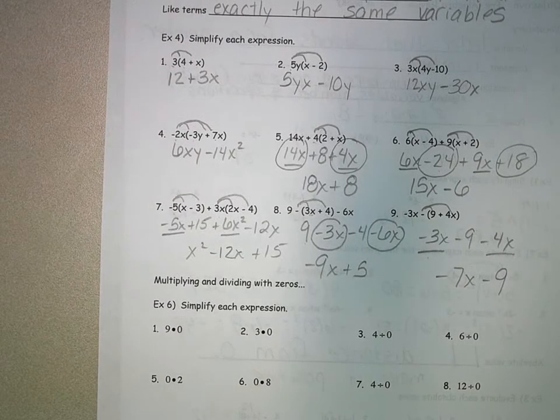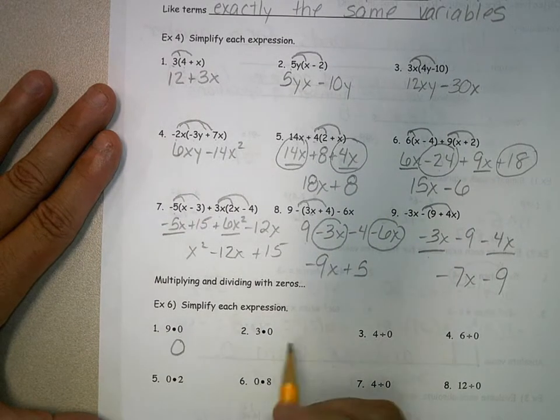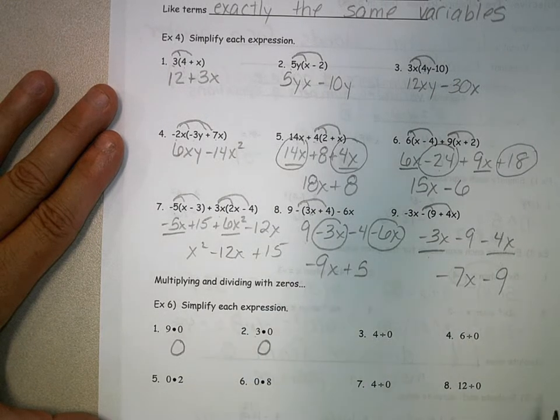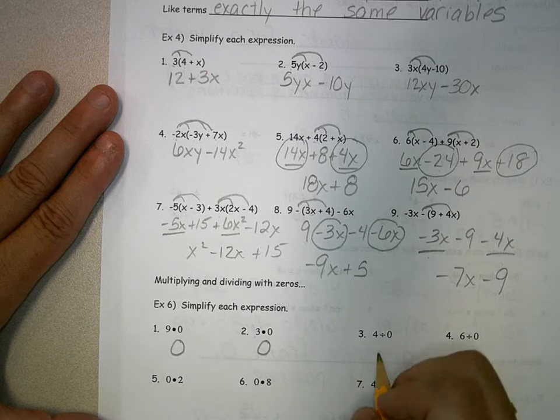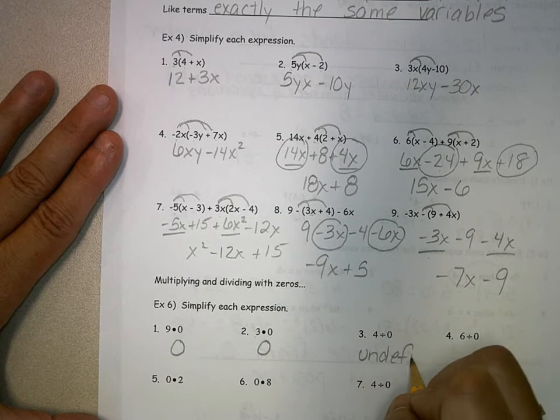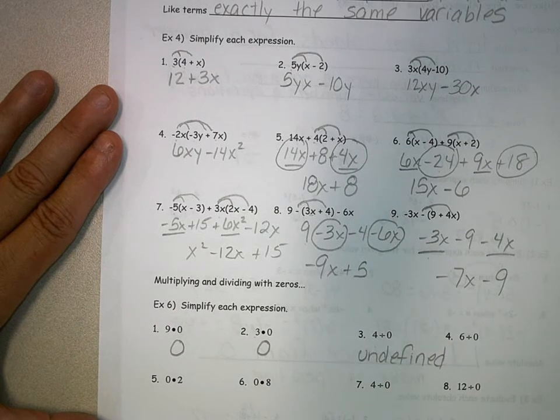Example 6. Anything times 0 is 0. Anything times 0 is 0. Number 3, when you divide by 0, that's not possible. You'll get an error message on your calculator, so that's undefined.